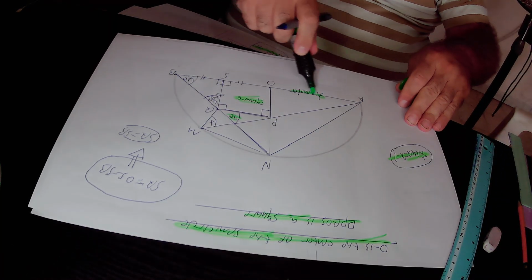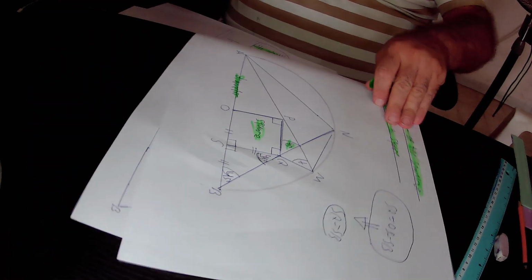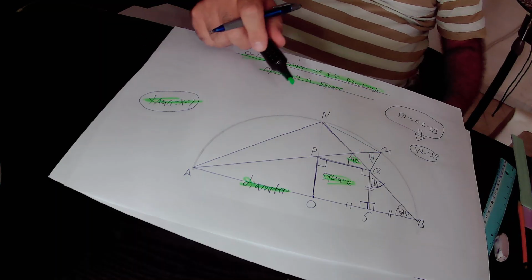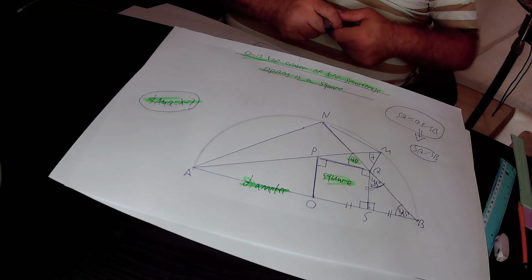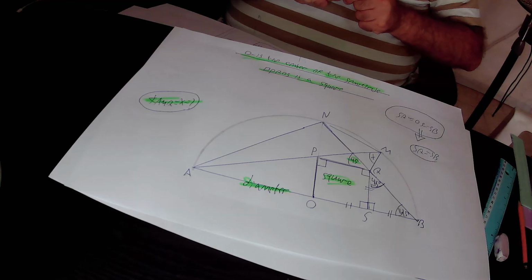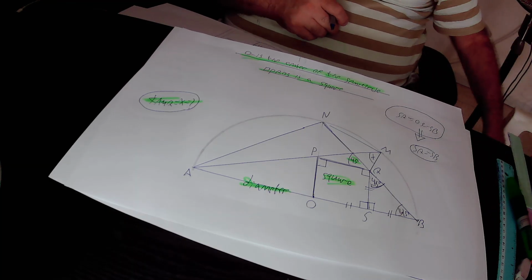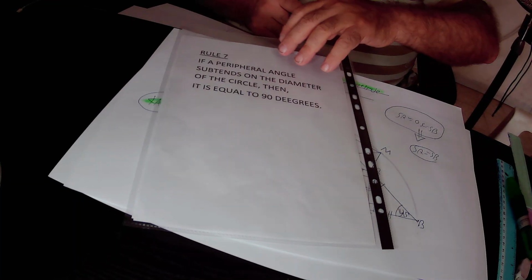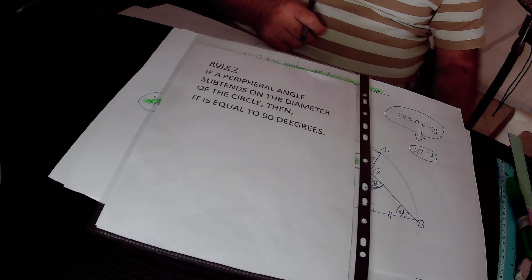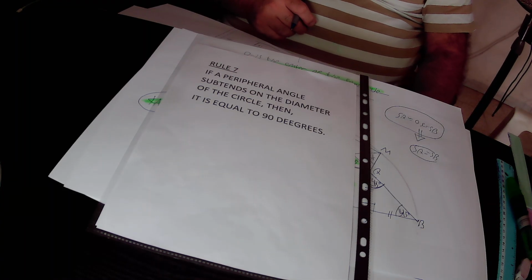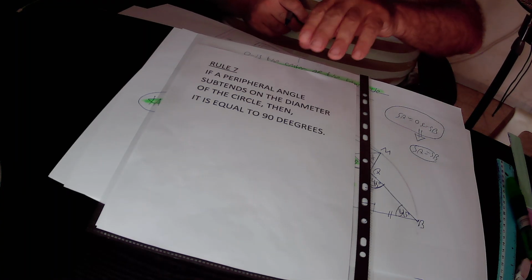And we know that according to rule 7, any triangle that subtends on the diameter of a semicircle or circle must be equal to 90 degrees in its size. So I repeat quickly rule 7. According to rule 7, if a peripheral angle subtends on the diameter of the circle, then it is equal to 90 degrees in its size.